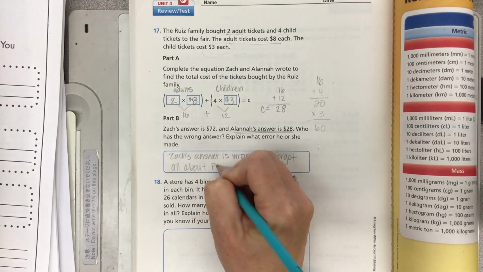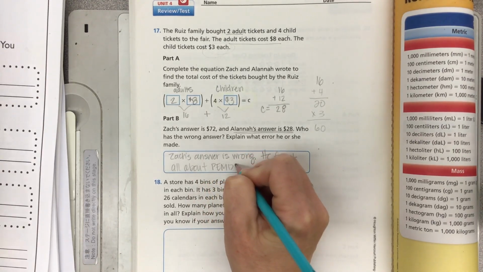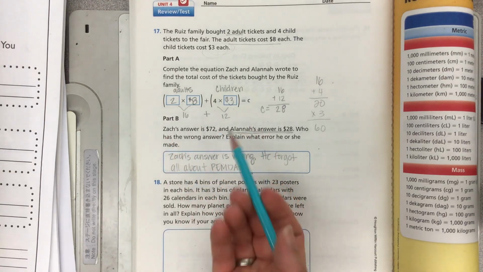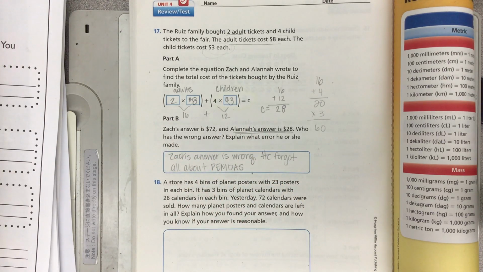He forgot all about PEMDAS, or maybe you wrote something, Lucas, about he didn't do what's in the parentheses first. Yes, I said exactly, because he did 9 times 8, which goes up to 72. But there's no 9, so he probably didn't do that. 9 times 8 does equal 72.